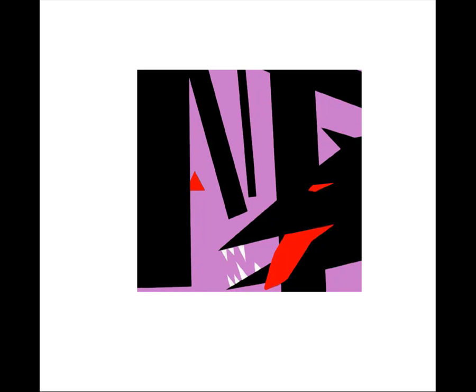Notice we only used rectangles. The only place we might have deviated a little bit was the tongue. We built the tongue using some different shapes together. But we've used basic shapes to tell the story of Little Red Riding Hood. Were we successful? Okay, that's all I have for you guys.